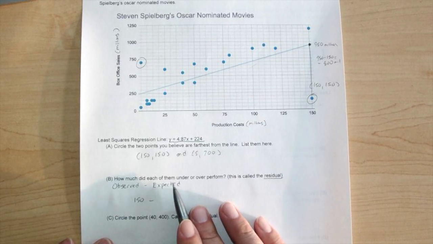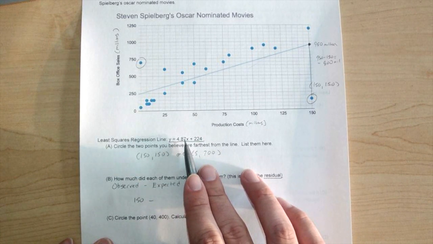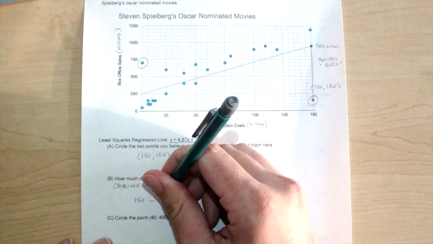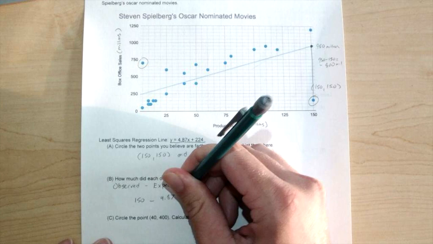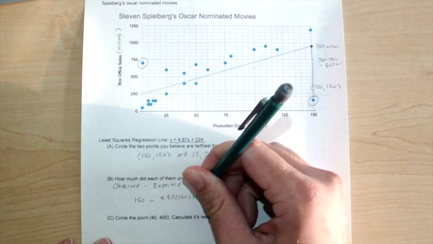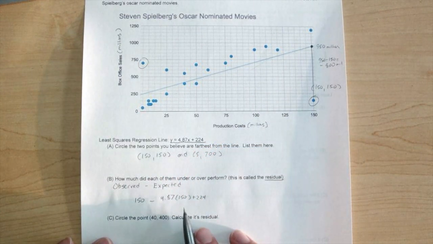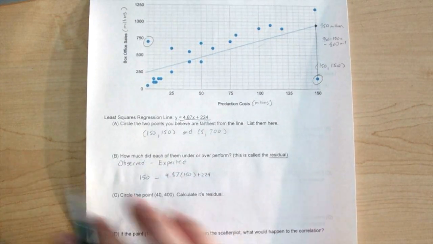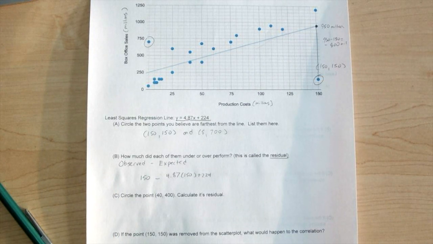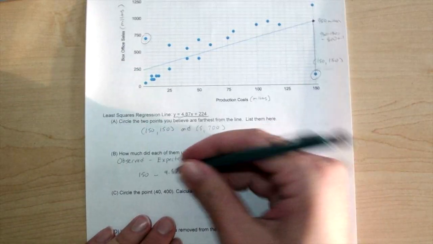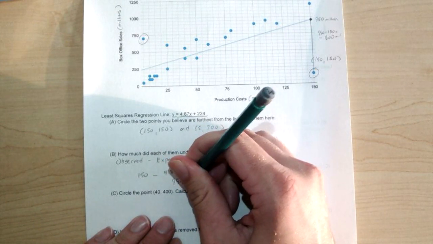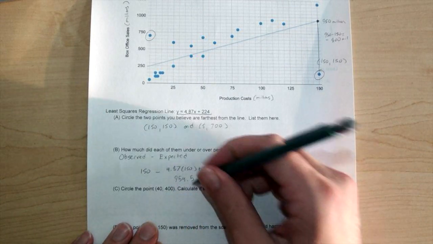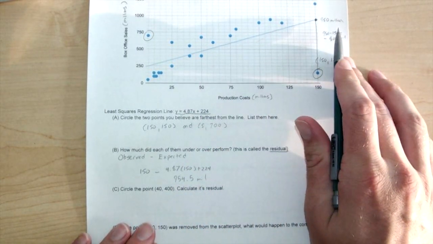But this expected value, we can solve it, and we've done it since like the first worksheet, by just putting 150 into the equation. In this case, the x value is also 150, so you plug 150 in here, and if you do that, you'll be satisfied because you get 954.5, or really close to our prediction of 950.